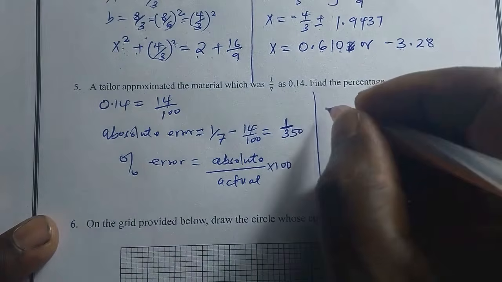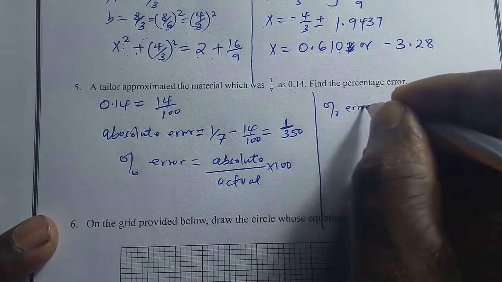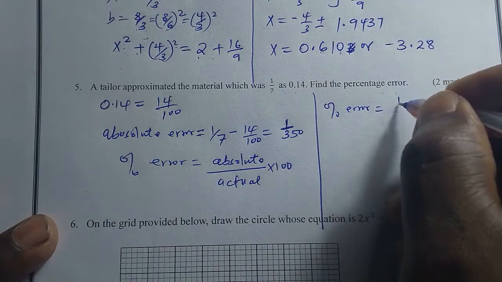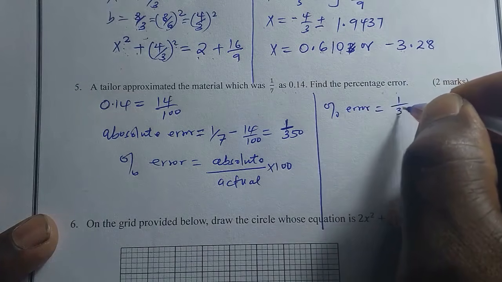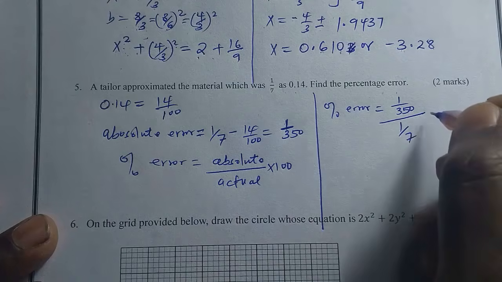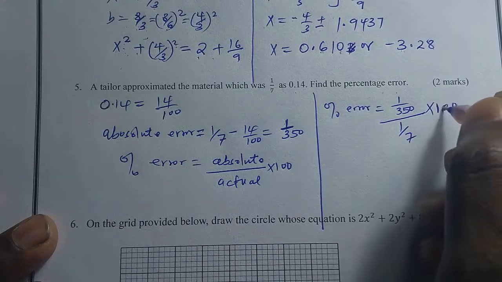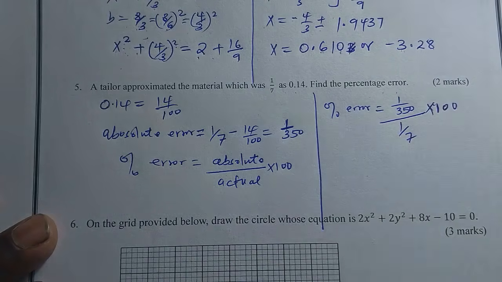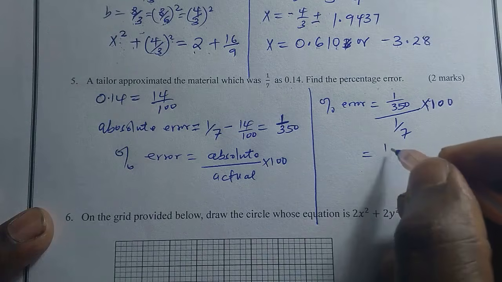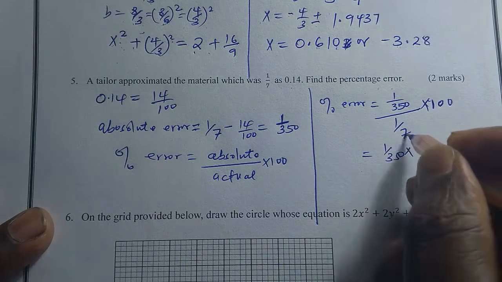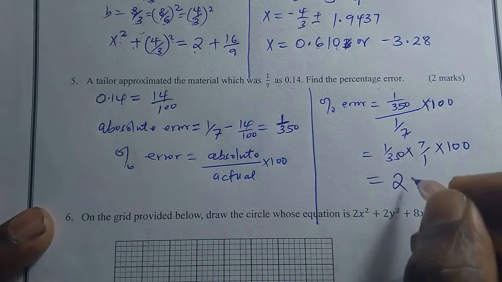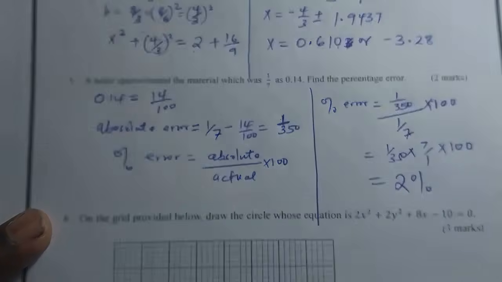So our percentage error will be equal to absolute, which is 1 over 350. You divide by the original, which is 1 over 7, then times 100. You can put it in decimal places or this way. So this is the same as, with fractions, how we divide. It is 1 over 350 times the reciprocal of this, 7 over 1, then times 100. And you find that that one is 2%. So the error is 2%.